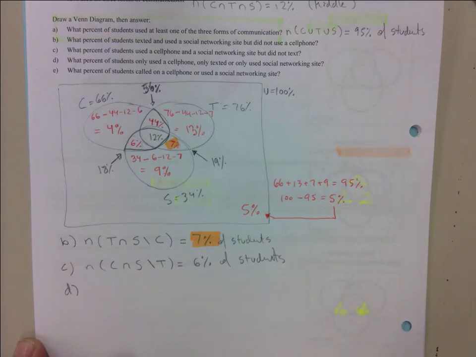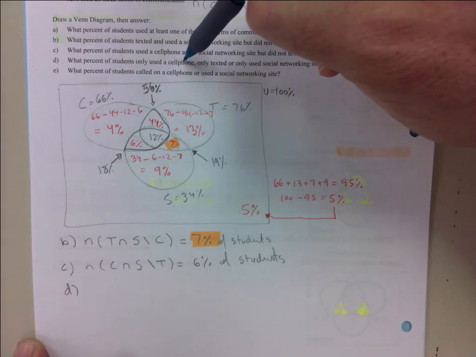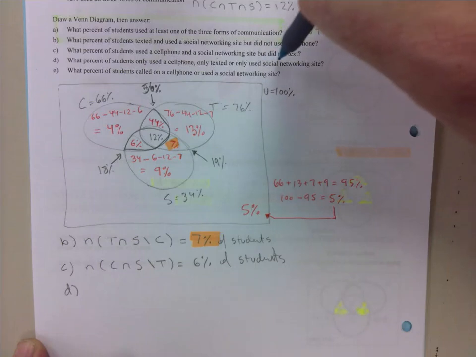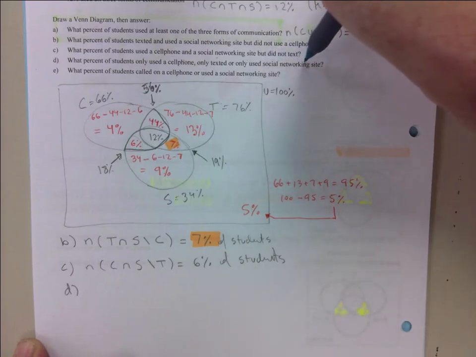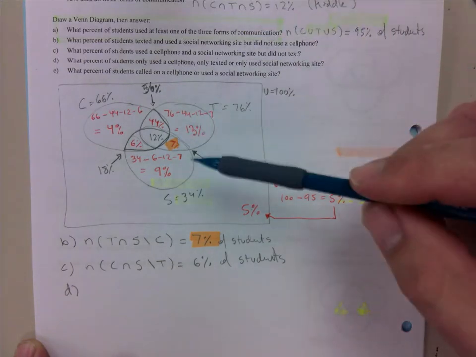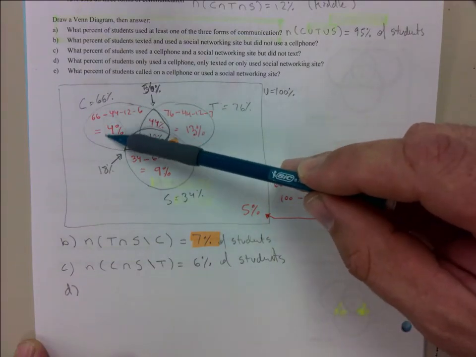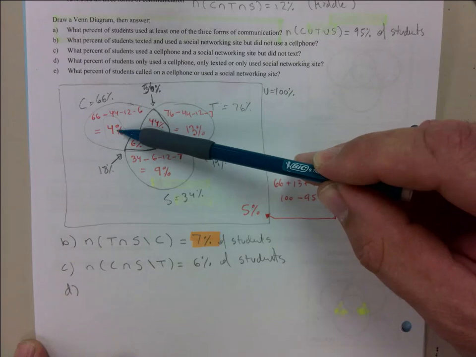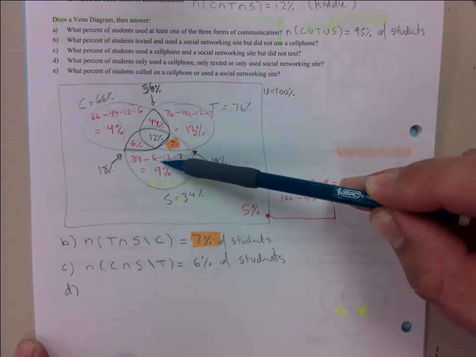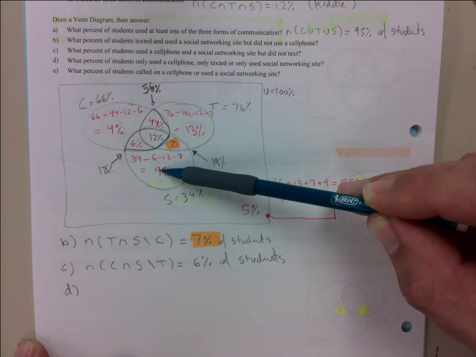D. What is D asking? What percent of students only use the cell phone, only texted, or only use the social networking site? What would you say to that? It's the 4. They only use the cell phone, or only texted, or only use a social networking site. So it's the 4, the 13, and the 9.